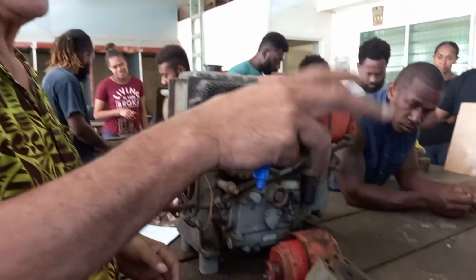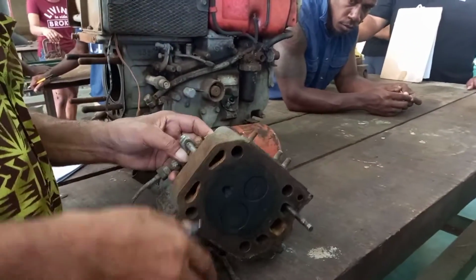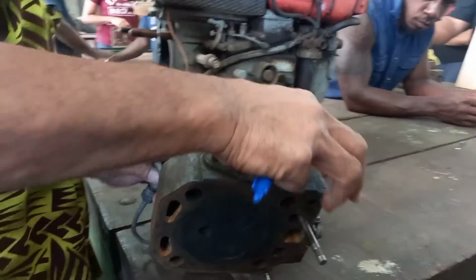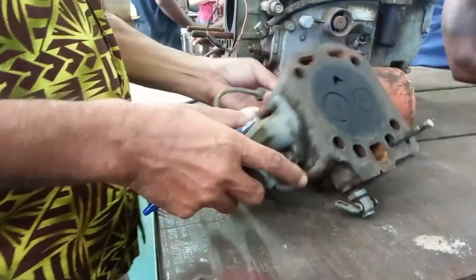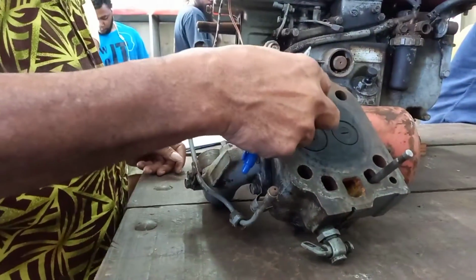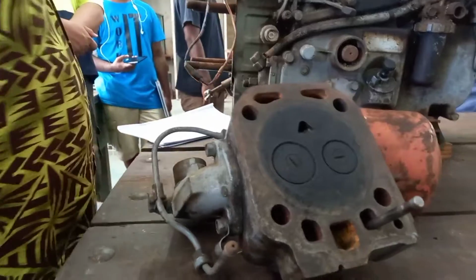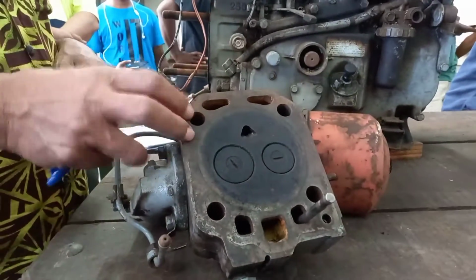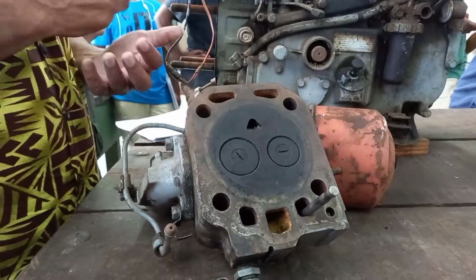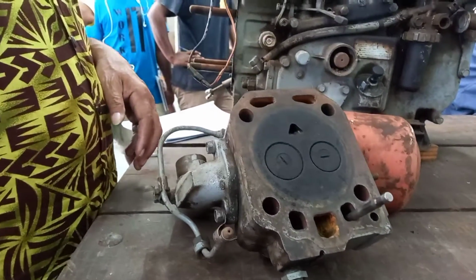The power stroke is the third one, and that's when the fuel injector, this part, sprays the diesel through here into the hot air, causing combustion. That's why this is called a compression ignition engine, because there's no spark plug. Any questions?